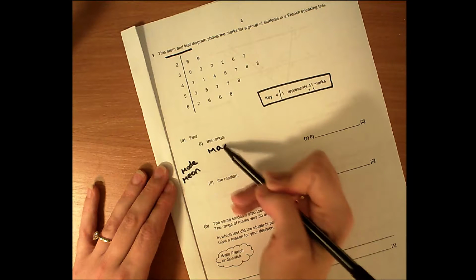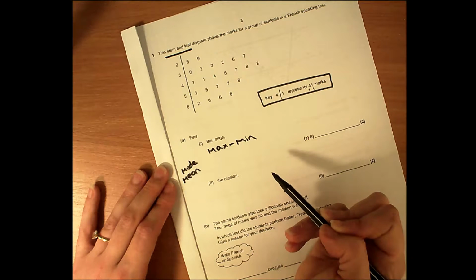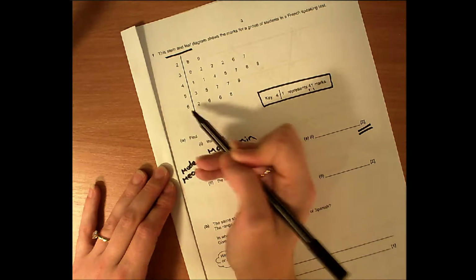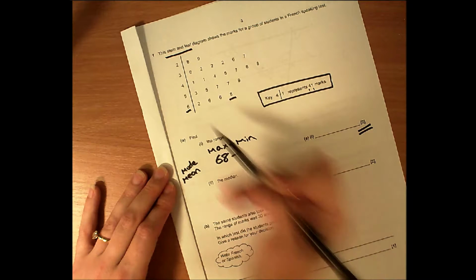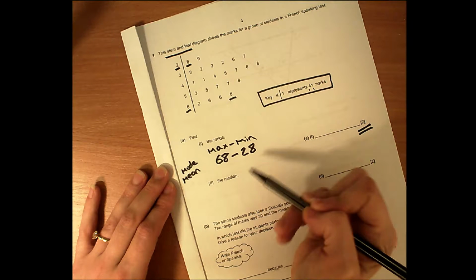The range is the max, take away the minimum, so I need to find those two values from the stem and leaf diagram. I've got 2 marks, so first one I'm going to show the examiner that I know exactly how to find the max, which is 68, and the minimum, which is 28. And I'm going to use my column method to take them away.